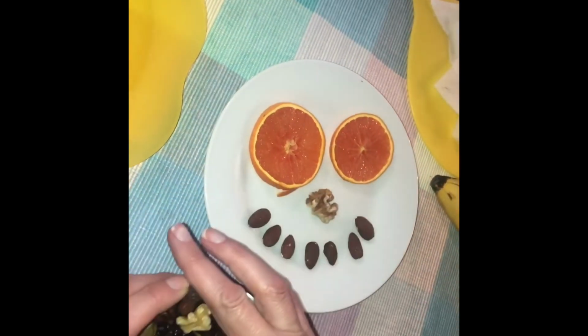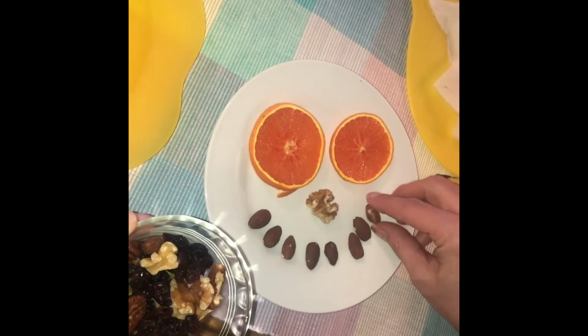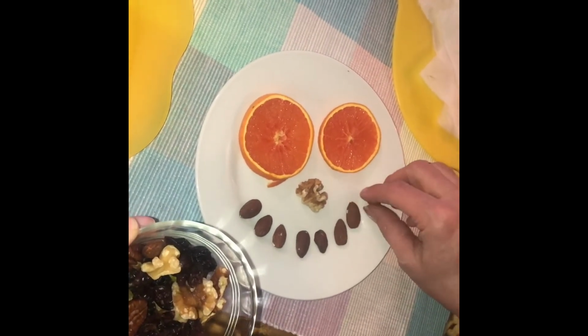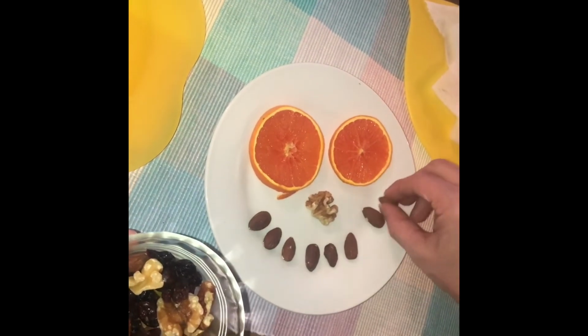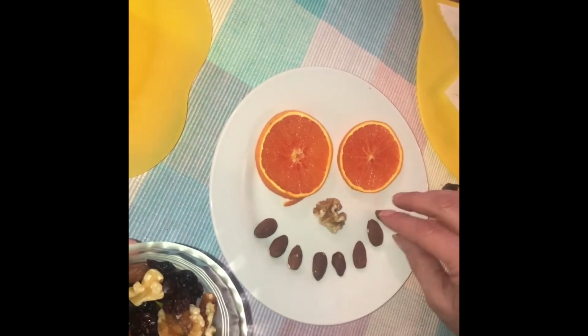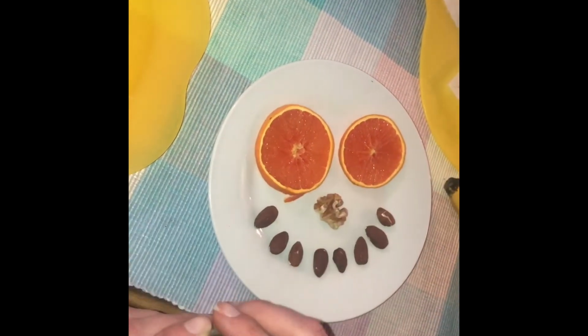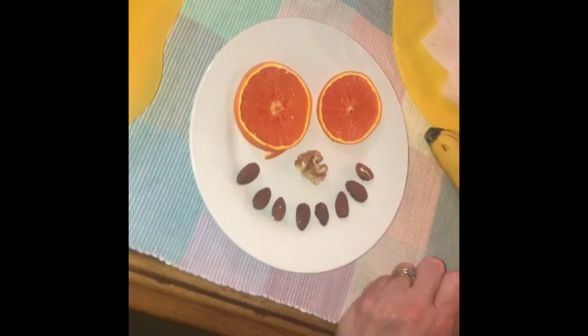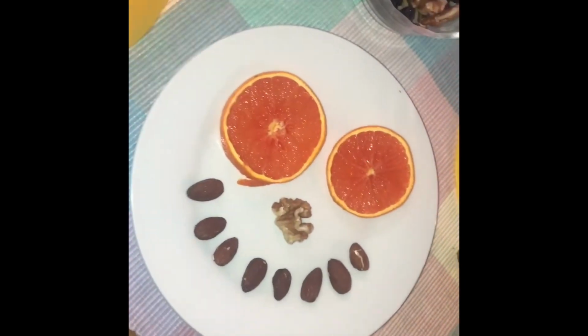Okay, so there's my mouth. So I'm feeling happy today because the sun was shining. It was a beautiful day. It was kind of windy, but it was still beautiful. I feel happy when the sun's out. So there's my smiley face because I was feeling happy. And I'm going to run to the fridge and get my hair.